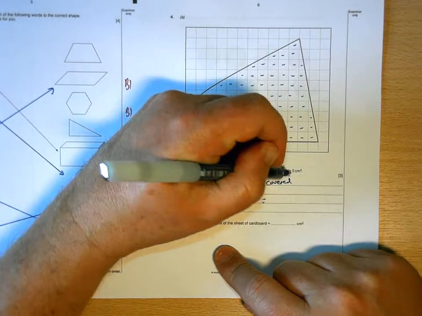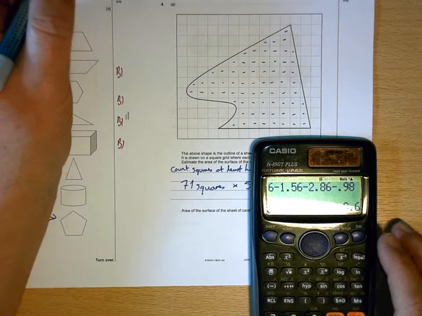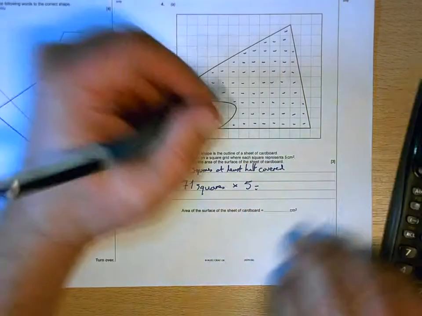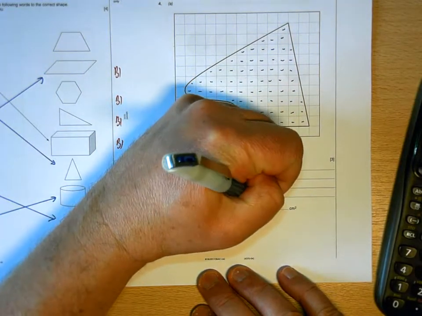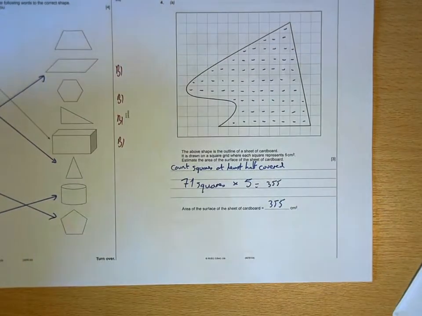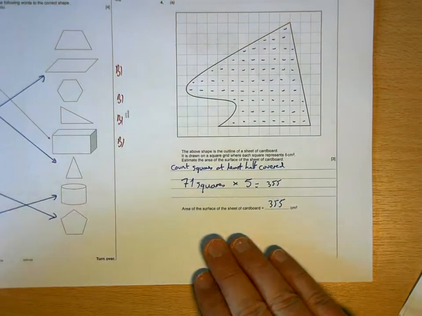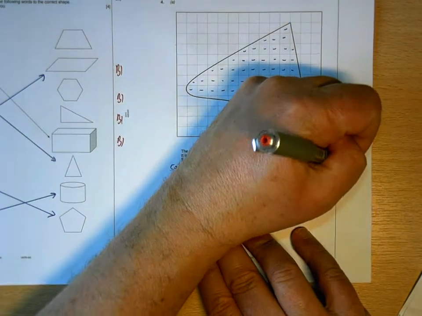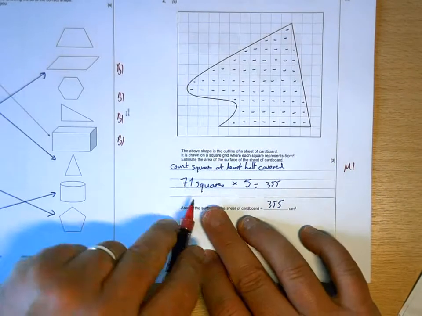Times 5 for your 5 centimetres squared. So 71 times 5 equals 355. So my estimate is 355 square centimetres. The 71, so your method of counting squares is acceptable.